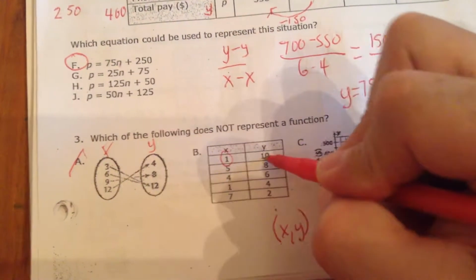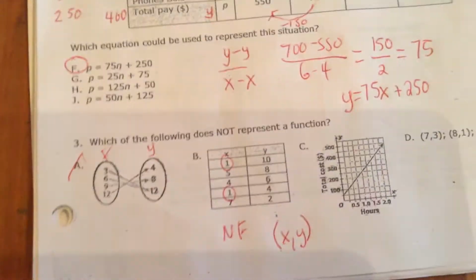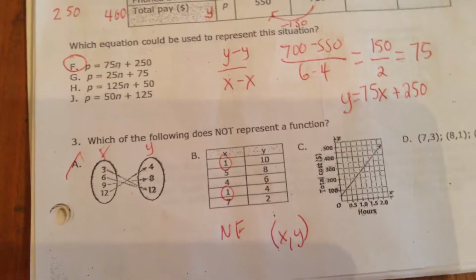This one, we got 110 and we got 14. So that tells us right there that one is not a function. And since they're only looking for one of these, well, that's got to be the one. I'm going to check the others.